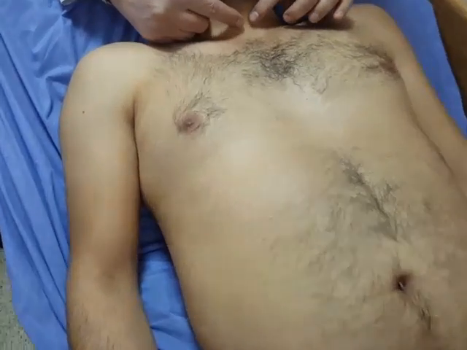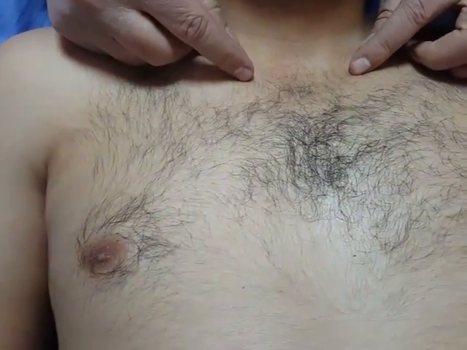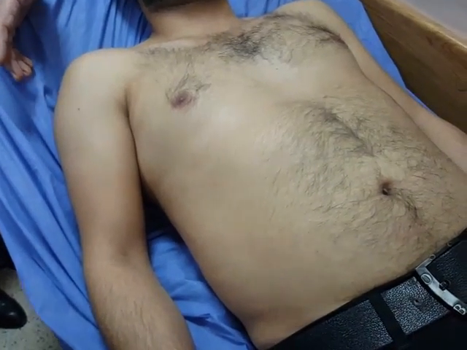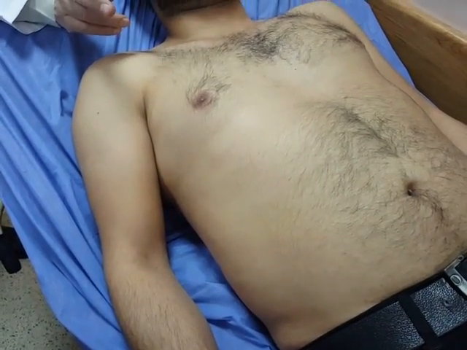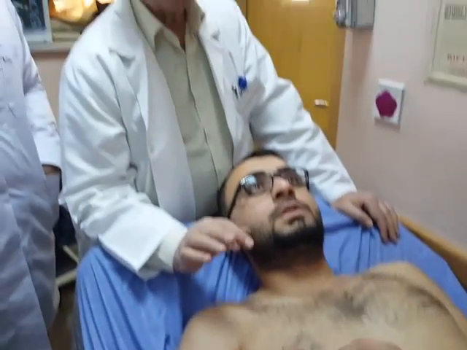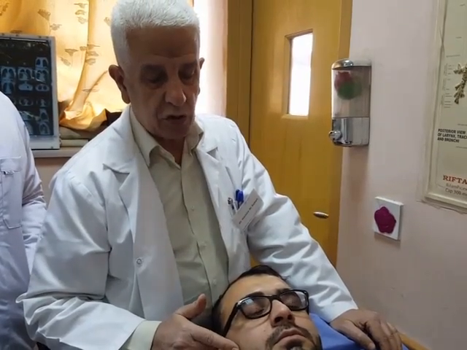Suprasternal pulsation: this is the sternum, and this is the pulsation. There is a light pulsation. Also, the main cause is hyperdynamic circulation, and there are two other causes for suprasternal pulsation: aortic aneurysm, and unfolded aorta due to severe hypertension.